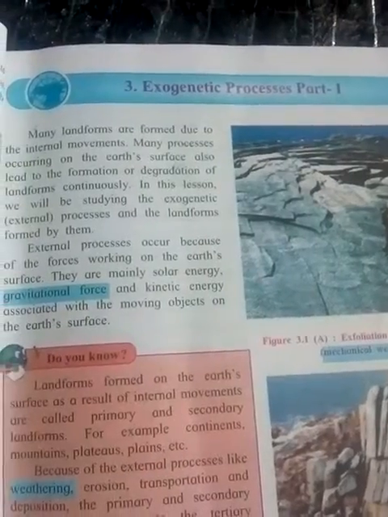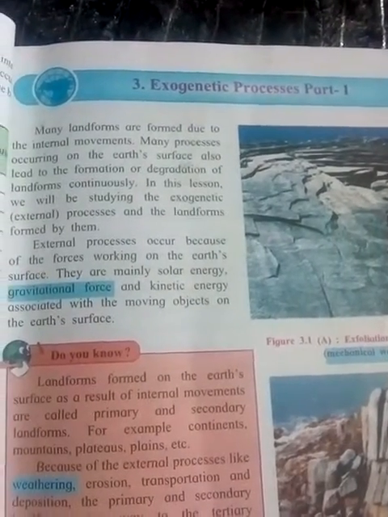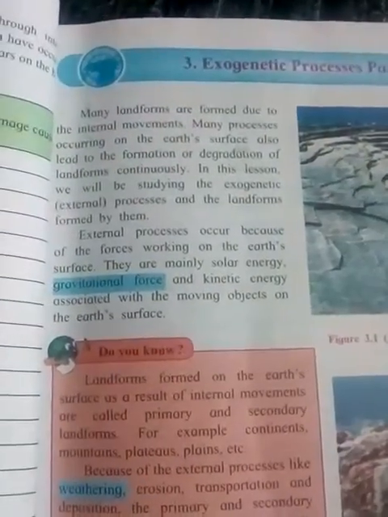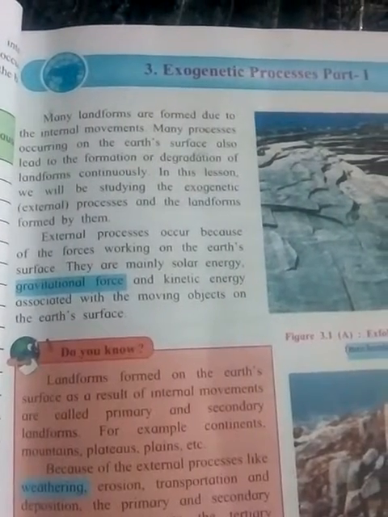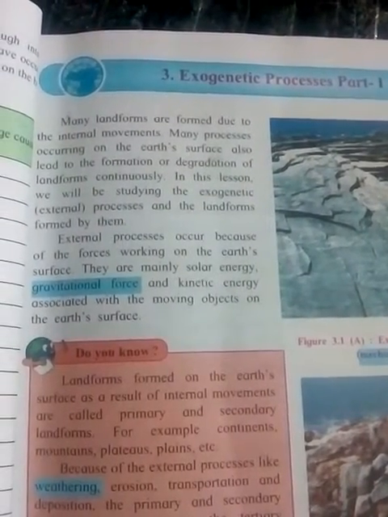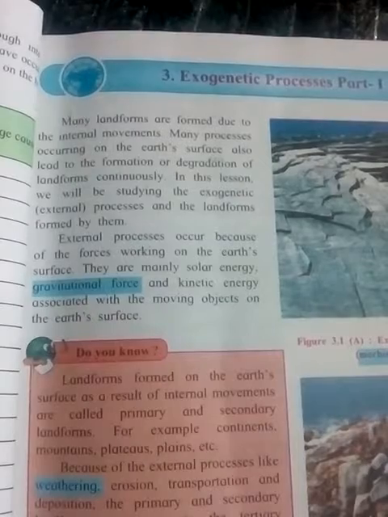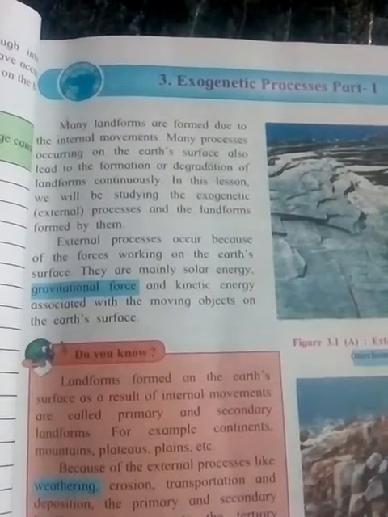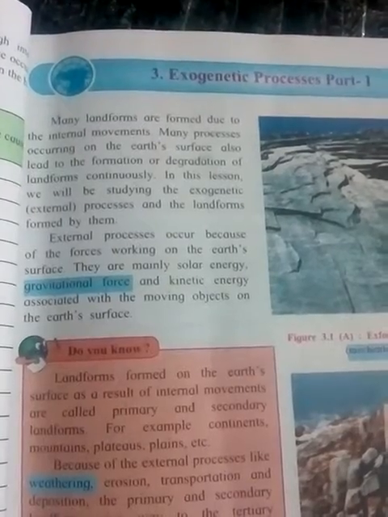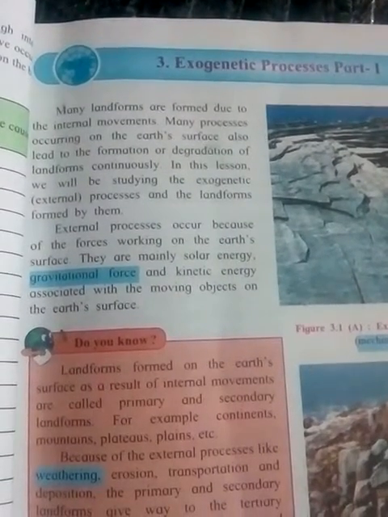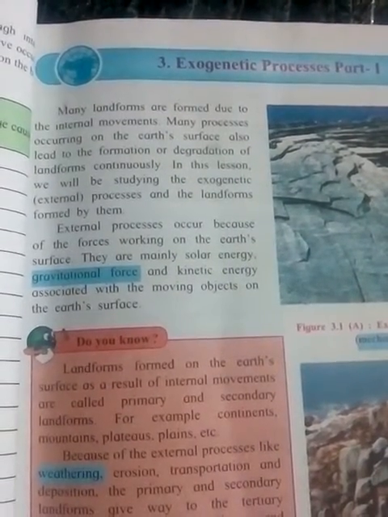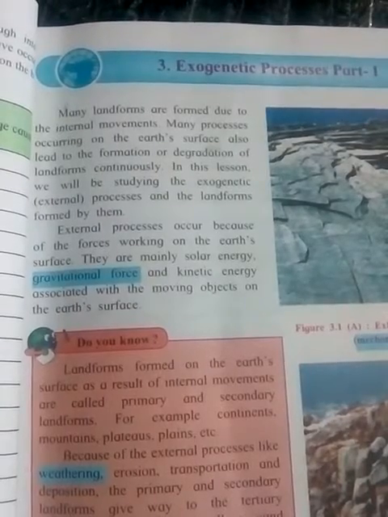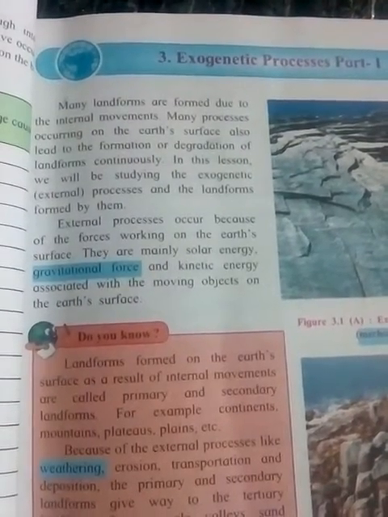Third topic name is exogenetic process, part first. Many landforms are formed due to the internal movement. Many processes occurring on the Earth's surface also lead to the formation and degradation of landforms continuously. In this lesson, we will be studying the exogenetic, that means external process, and the landforms formed by them.